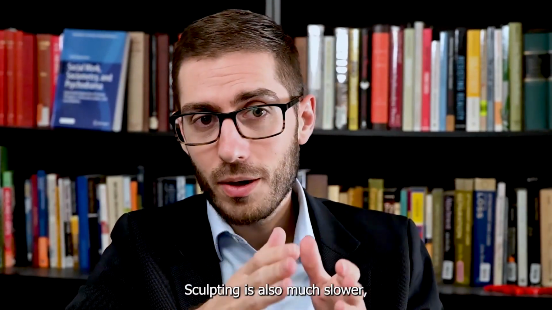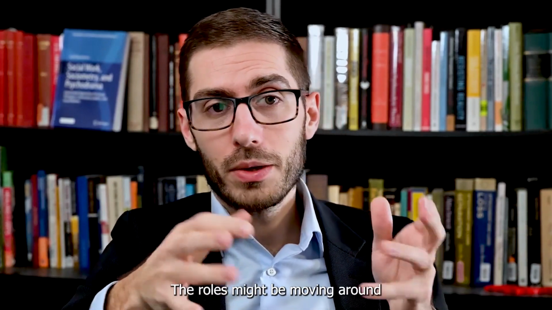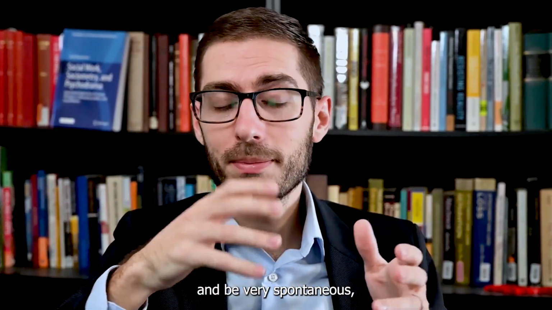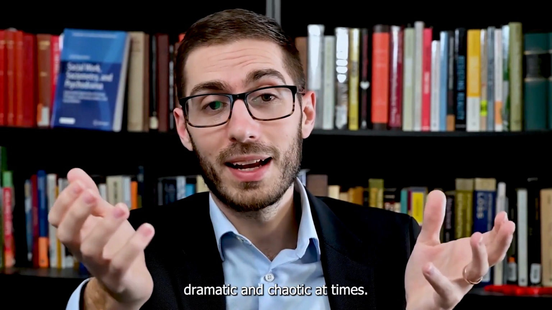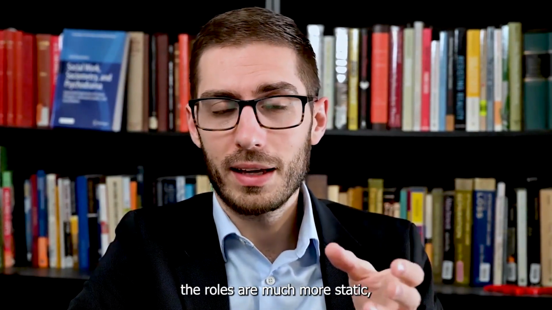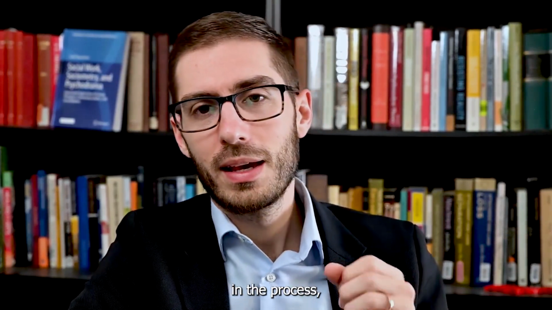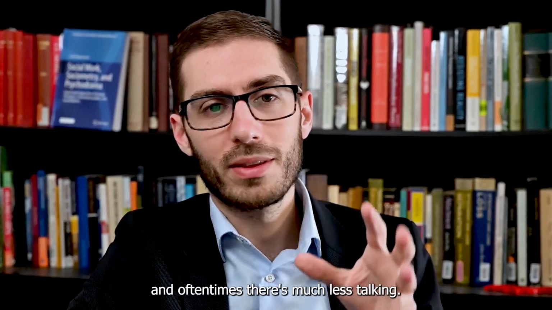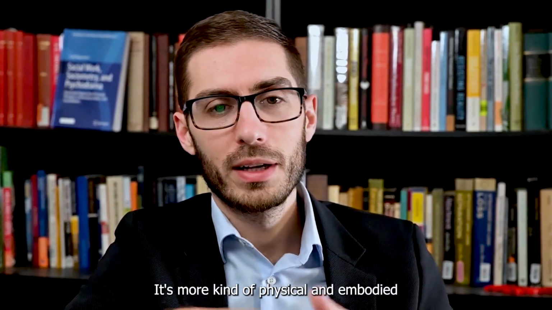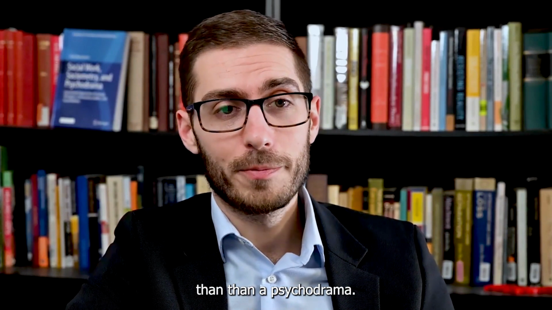Sculpting is also much slower, much more gradual, and because of that, it's much safer. In a psychodrama scene, the roles might be moving around and be very spontaneous, and it's very dramatic and chaotic at times. Whereas in psychodramatic sculpting, the roles are much more static, there's less movement, there's more control and containment in the process, and oftentimes there's much less talking. It's more physical and embodied than a psychodrama.